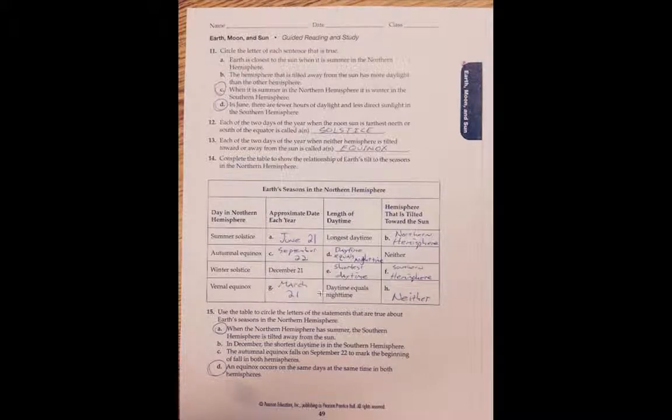15. Use the table to circle the letters of the statements that are true about Earth seasons in the northern hemisphere. A, when the northern hemisphere is summer, the southern hemisphere is tilted away from the sun. And D, an equinox occurs on the same days at the same time in both hemispheres.